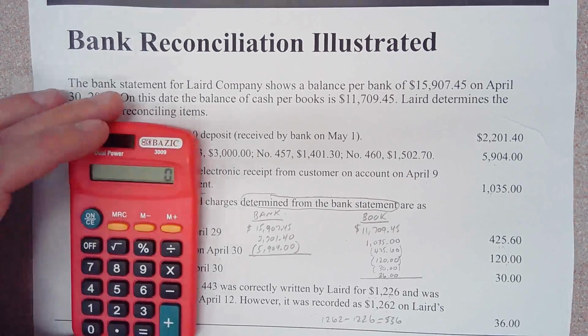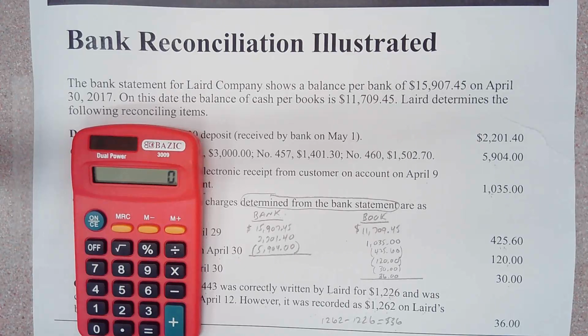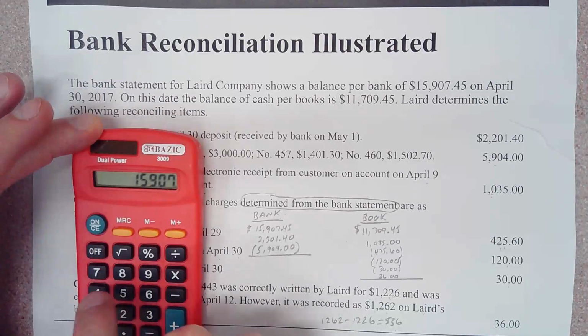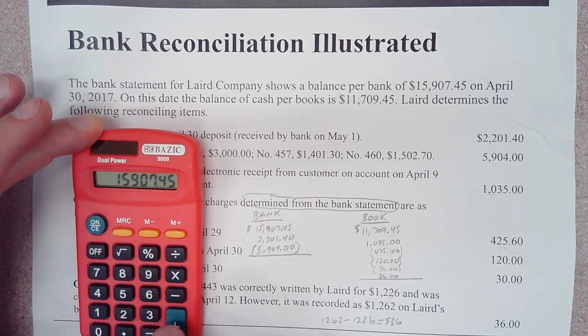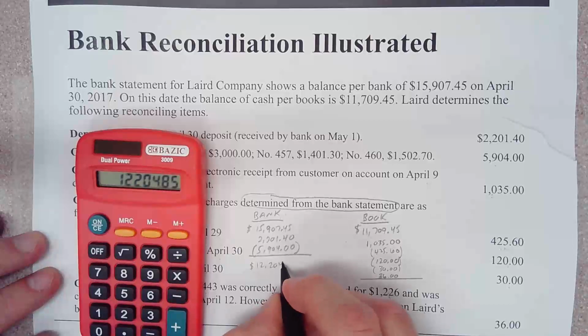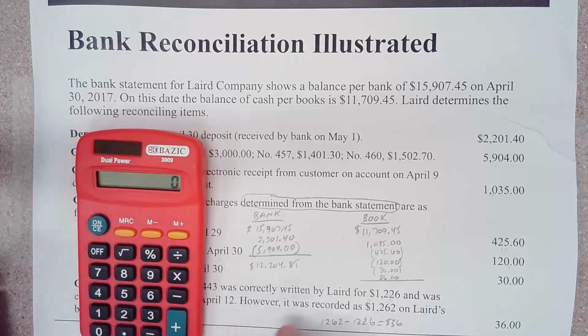So now we have gone over all of the items that we have on the printout. So now we have to see what our final total is. So for the bank we have 15,907.45 right there, right? Plus 2201.40, okay, minus $5,904. And that equals $12,204.85.